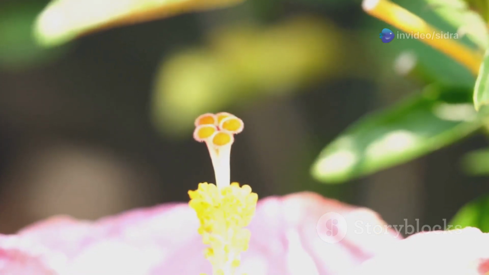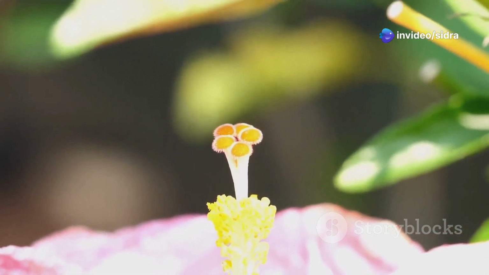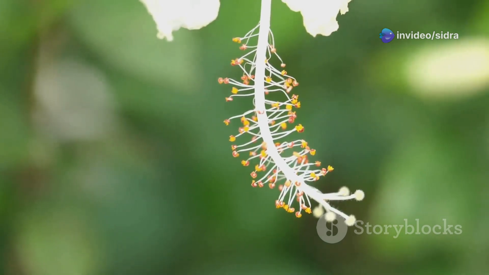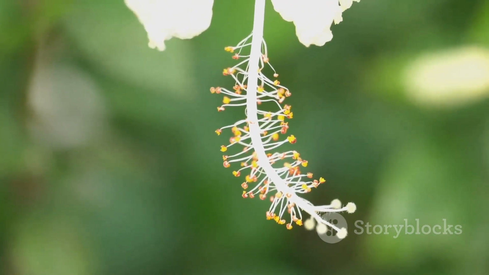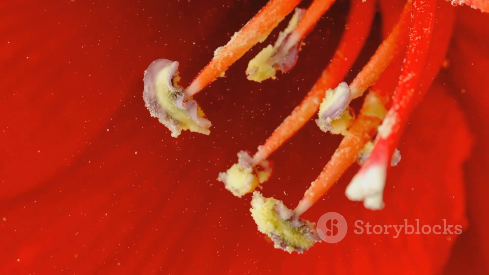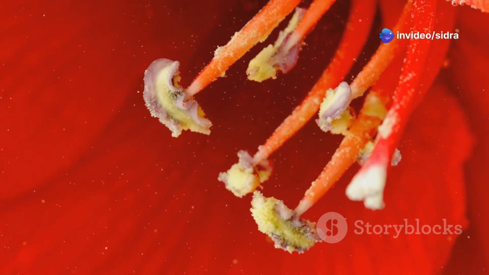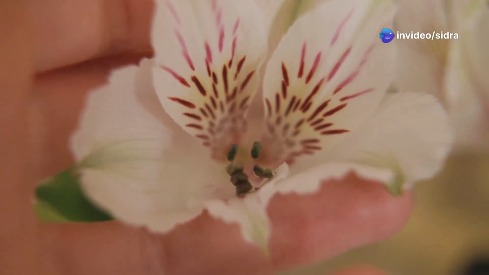Once the pollen lands on the stigma, it creates a pollen tube that travels down the style to reach the ovary. Think of it like a little delivery service, but instead of pizza, it's delivering sperm to the ovules. When the pollen tube finally reaches an ovule, it releases sperm cells and fertilization occurs. This means the sperm cell fuses with the egg cell in the ovule, creating a zygote.